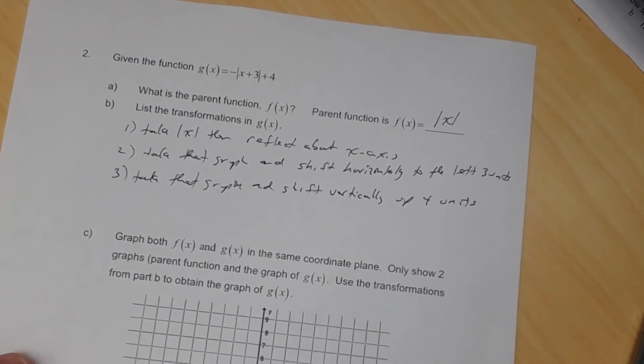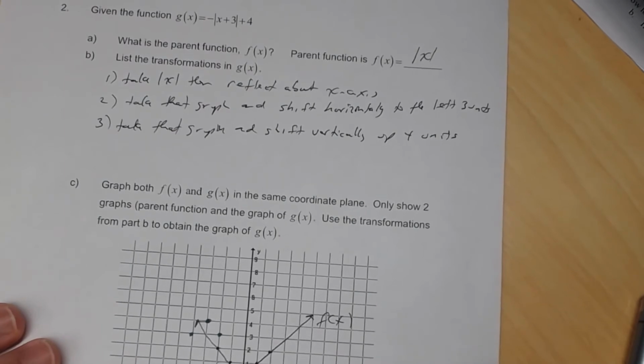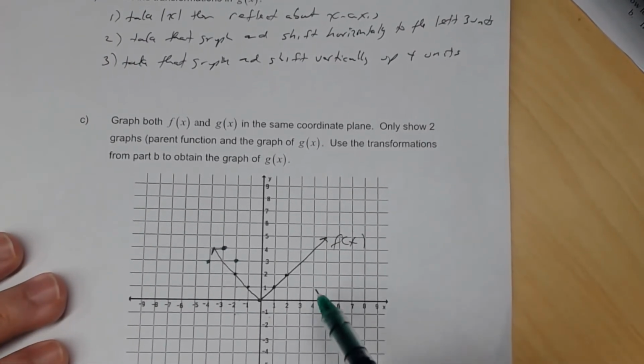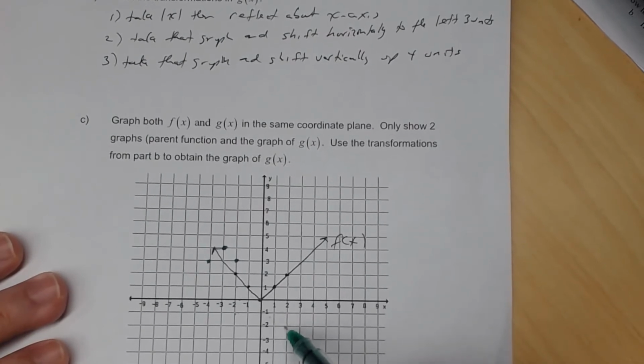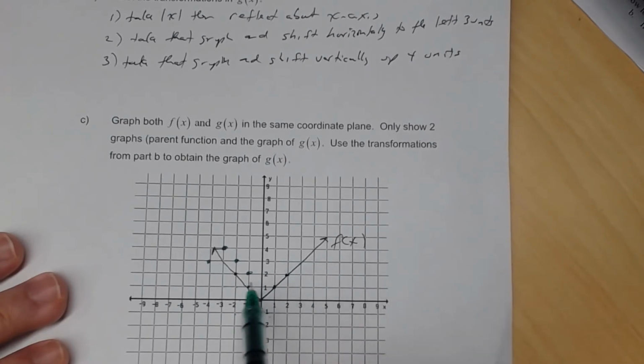Okay, so I reflect about the x-axis to get this point. All right, right here, and then I shift horizontally to the left 3 units. 1, 2, 3, and then I shift vertically up 4 units. 1, 2, 3, 4. And then I do this one here.